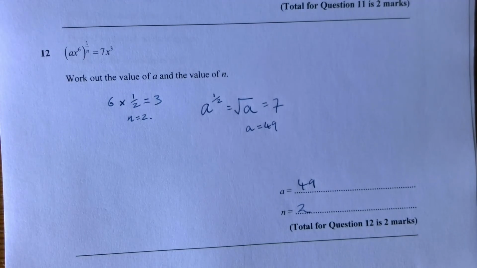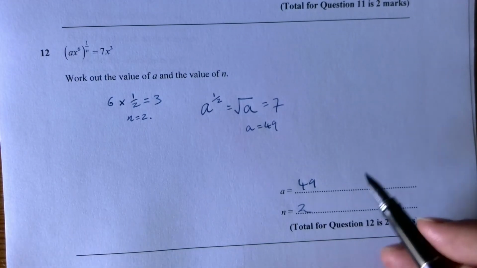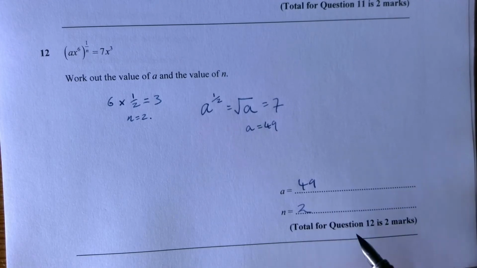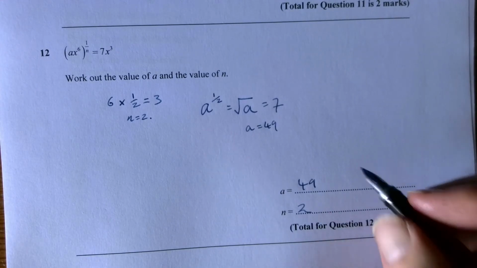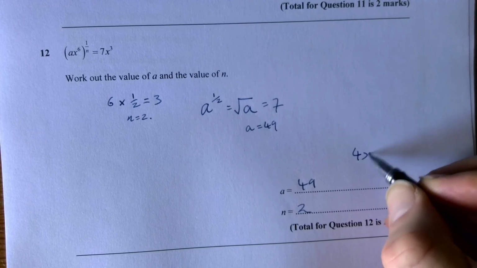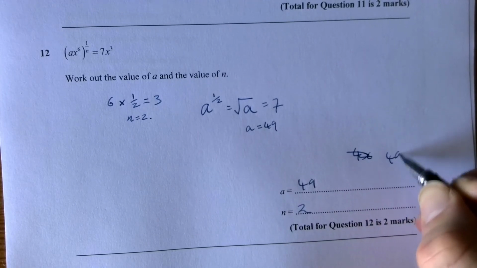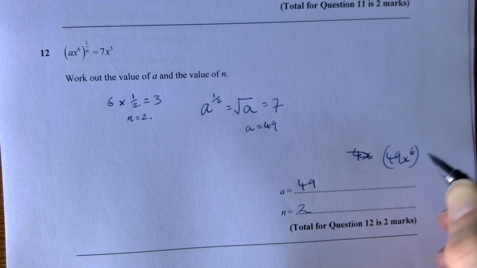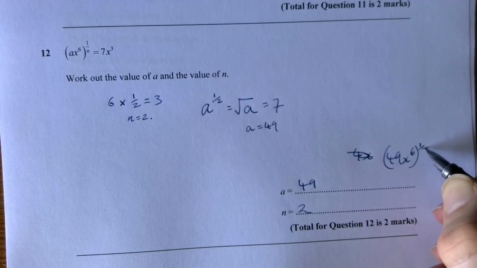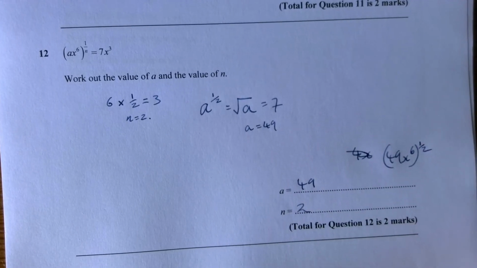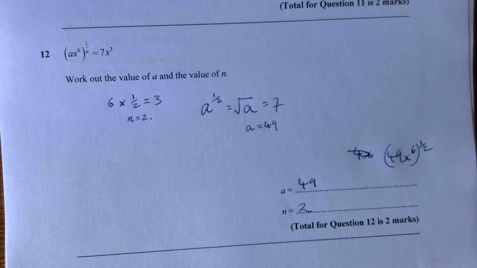It's a sneaky way to try and do you out of a mark, that is. The mark scheme does say that if you had, instead of writing 49 and 2, written clearly 49x to the power 6 to the power 1 over 2, you would get the full marks for that.